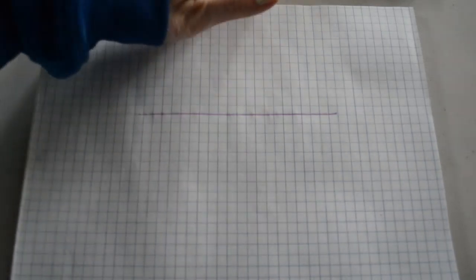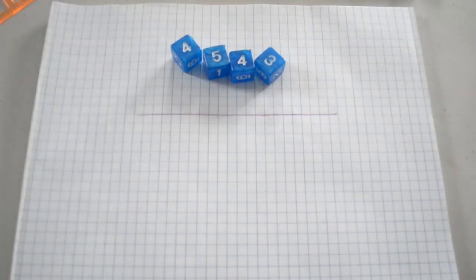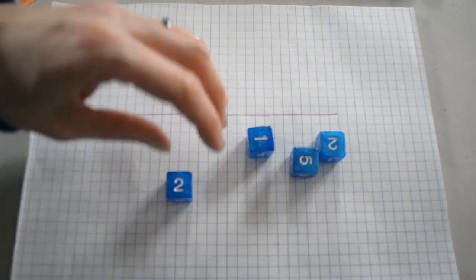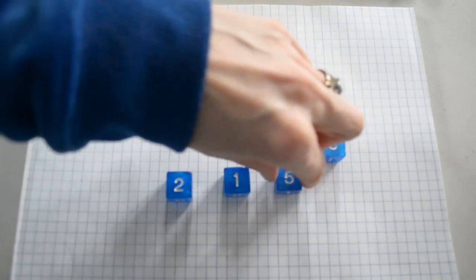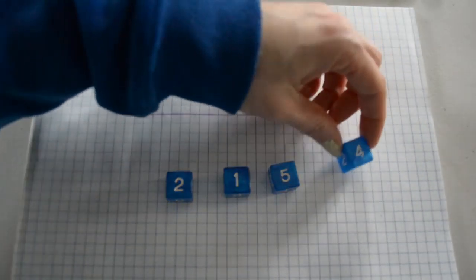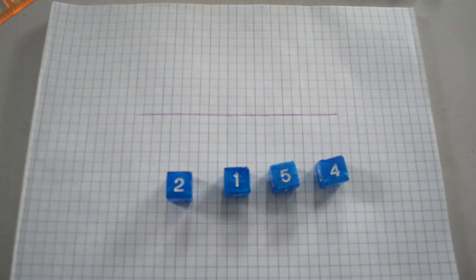So if I was going to plot numbers on a number line, it just means putting them in order. I'm going to have my dice here, and I will roll my dice because I love dice. And 2, 1, 5. Now I want all different numbers, so I'm going to re-roll that last 2. 4. Perfect. This time I'm not going to leave them in the order that I rolled them. I need to put them in order.